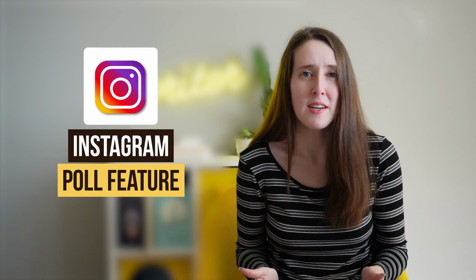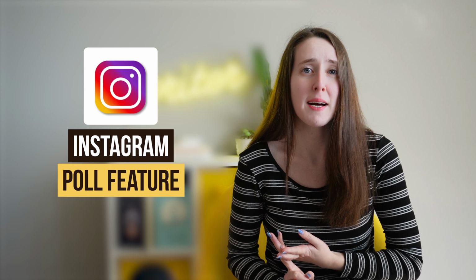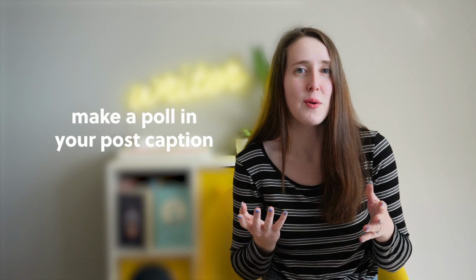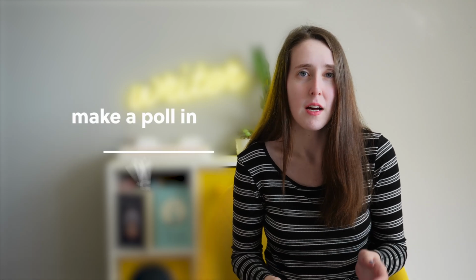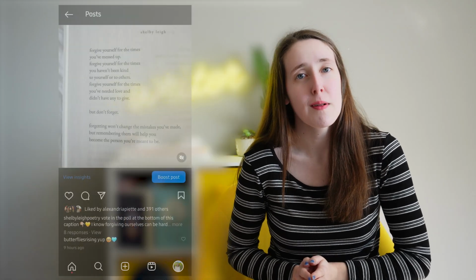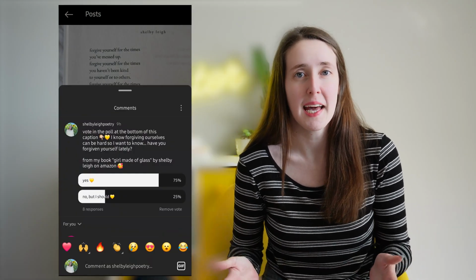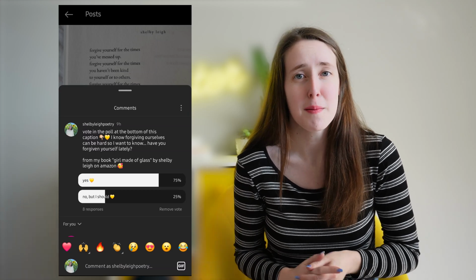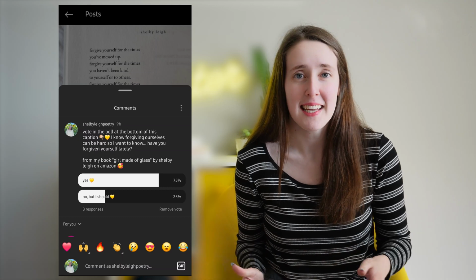Now, engagement stickers like polls and quizzes have been around in Instagram stories for years, but they recently rolled out the ability to make a poll in your actual caption of your post. So as people are scrolling on their feed, they will see a poll at the bottom of your post caption. But it's pretty hidden. It's really small. A lot of people are not seeing it, missing it entirely.